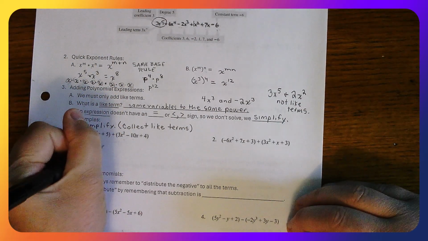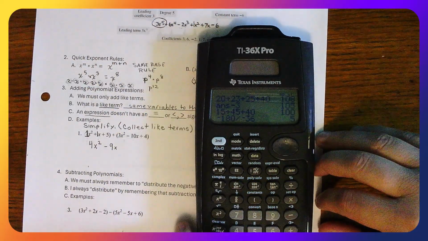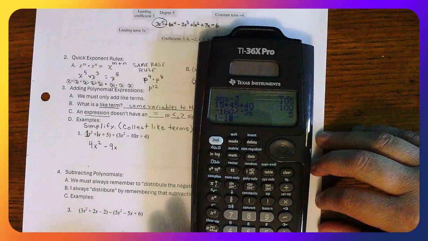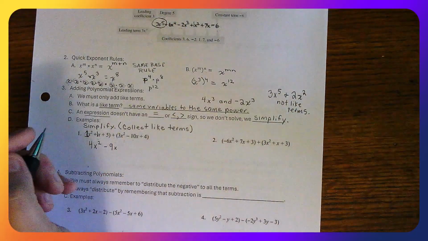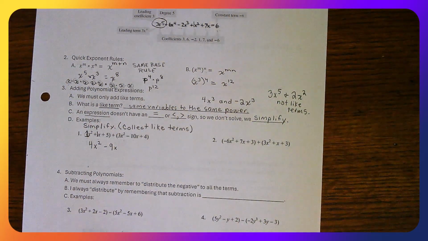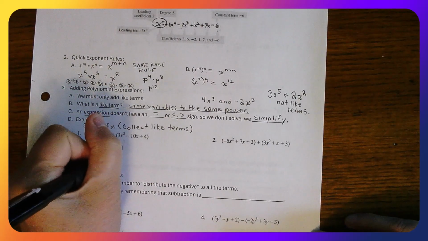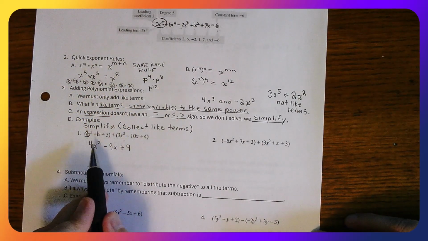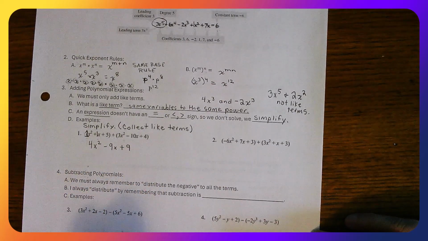So that would be negative 9x. And if you need your calculator, you can use it at any time. So we have 1 minus 10 equals negative 9. All right, and then we have another set of like terms, 5 plus 4. So that's positive 9. So this polynomial plus that polynomial gives you 4x squared minus 9x plus 9.